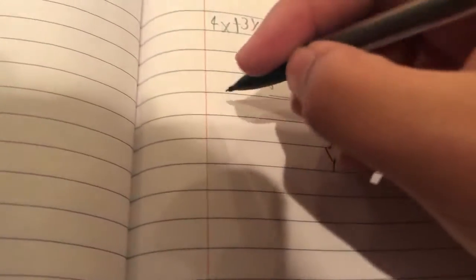Alright. Now we're going to go ahead and solve for the second coordinate. Alright, so let's see here. Let's do this equation, 4x plus 3y equals negative 5, and we're going to go ahead and plug this 1 into the y.